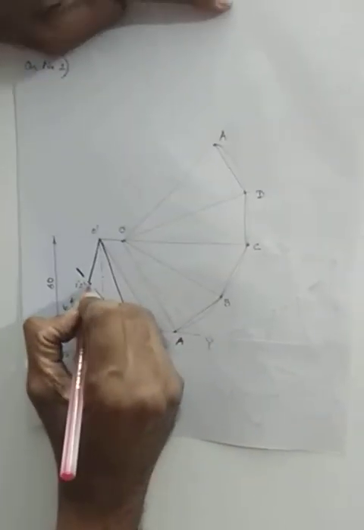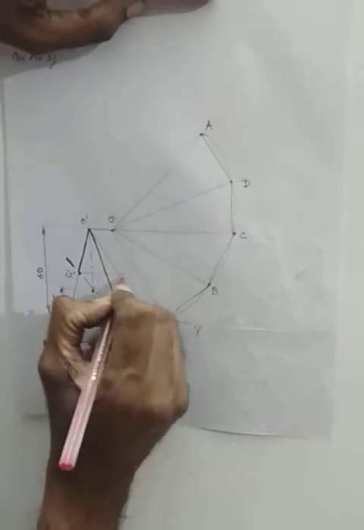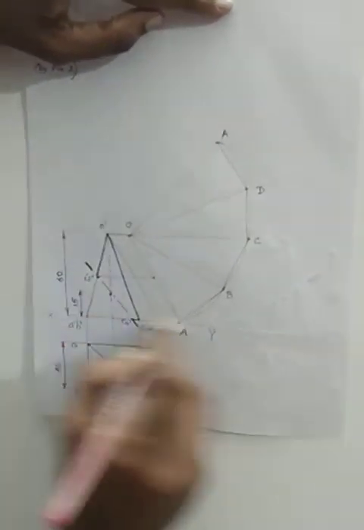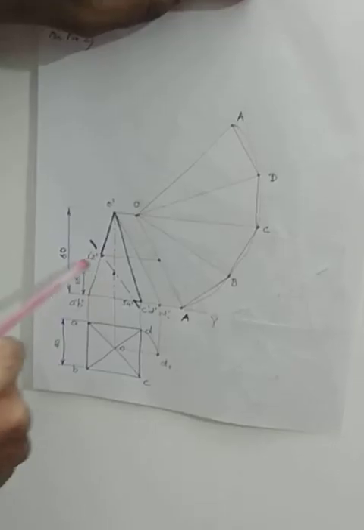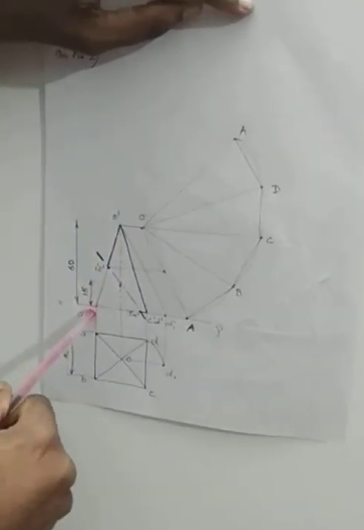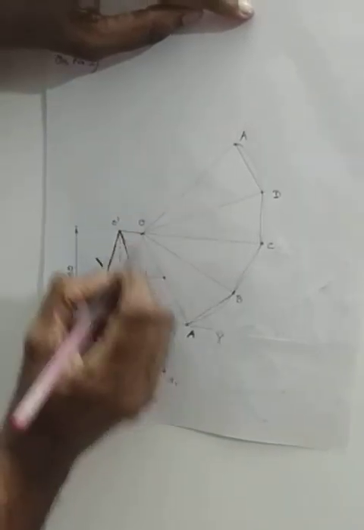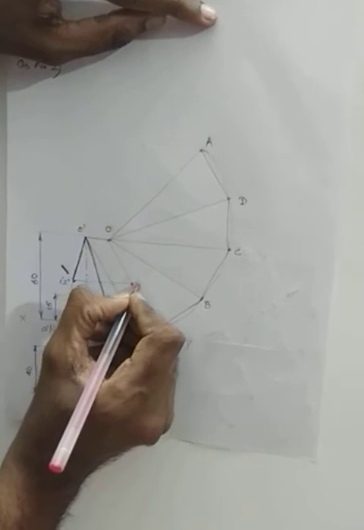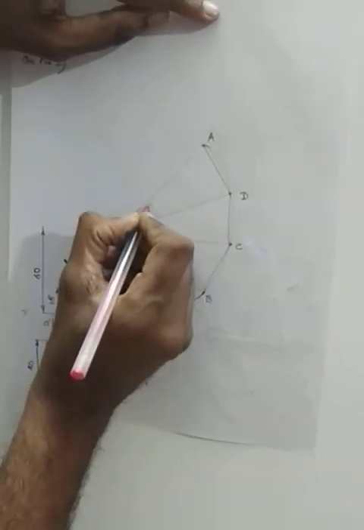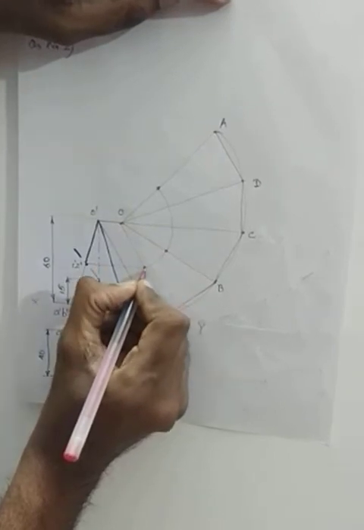As usual, you will be starting with the horizontal line, a line that is exactly parallel to XY. You have to project it till the starting of the development. This point should lie on OA and OB. So take O as center, this distance as radius, and rotate it. OA, OB, you have to note that OA is again repeated. So we'll be getting a point here, and a point here.